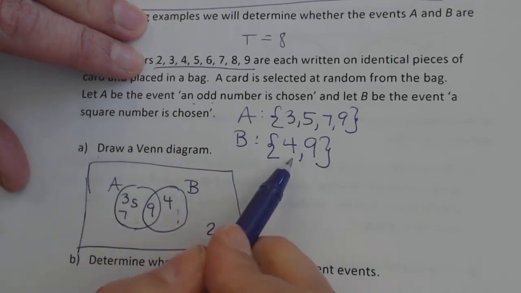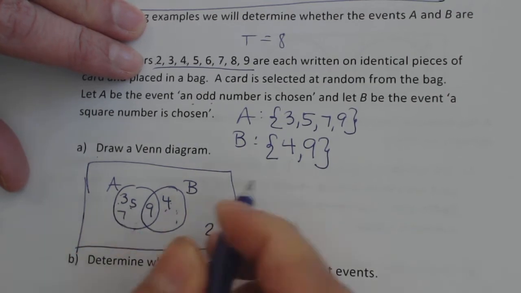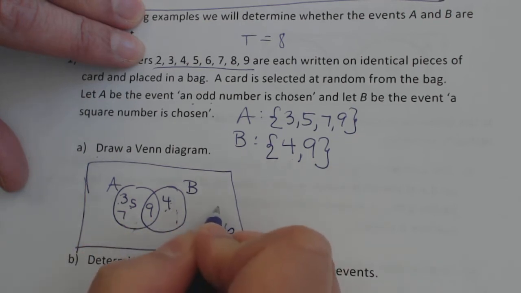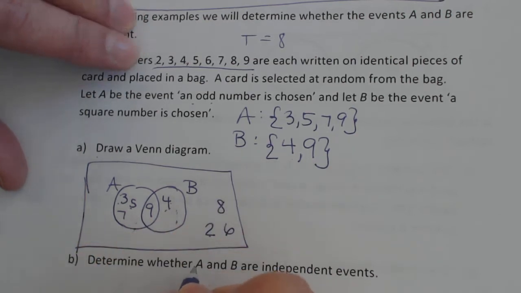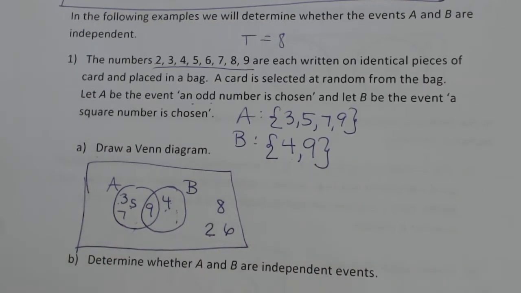Okay. So left over from here is 4. My mistake. And right, they share the 9. Okay. So we have 2, 3, 4, 5. We're missing 6, 7, 8. And we have 9, which I want to write down all over the place. Okay. So here's our Venn diagram.